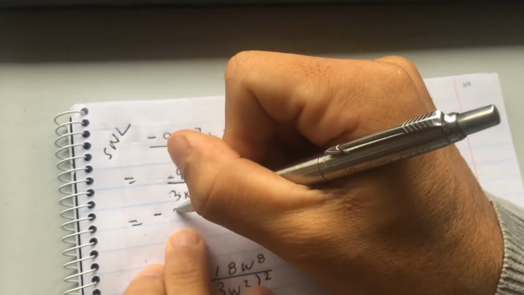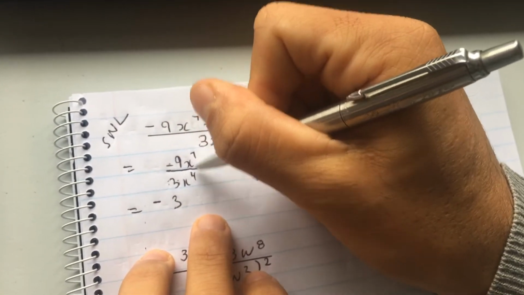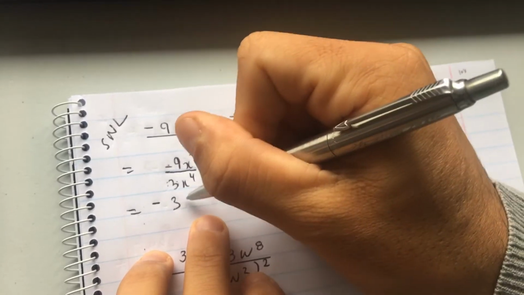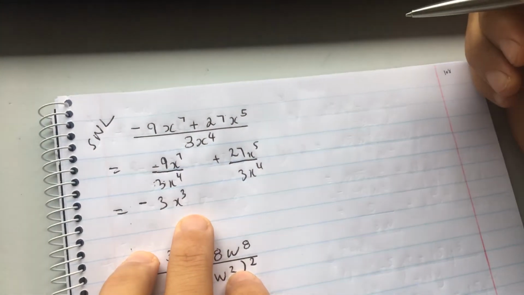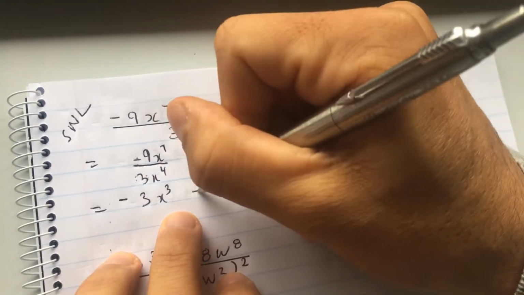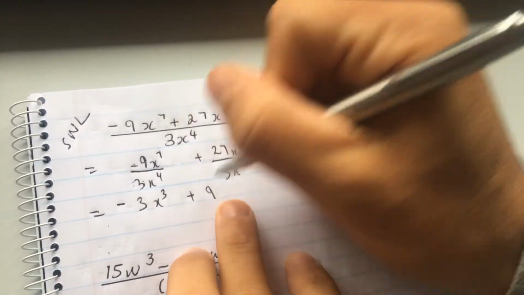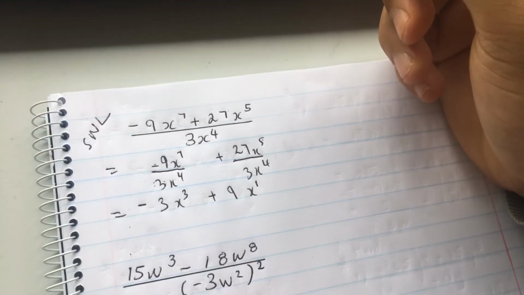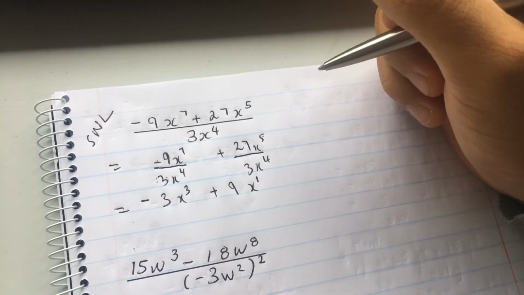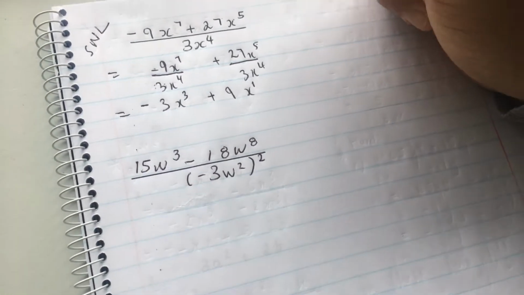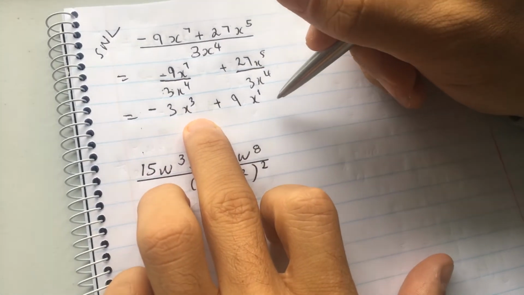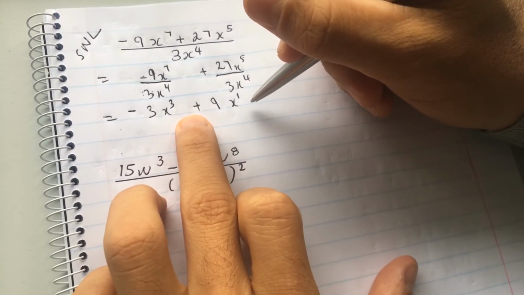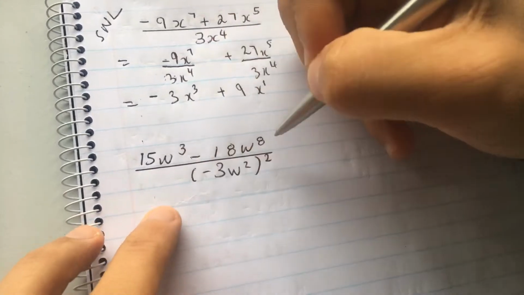3 into 9 goes 3 times, and we subtract these powers from each other because they're the same bases, exponential laws. And then again it's signs, 3 into 27, 9 times, x, 5 minus 4 is 1. I'll put the 1 there just for you guys that are scared still. Next one. That is the answer. Because are they like terms? No, because the powers are different. So can I do anything? No. Let's have a look here.